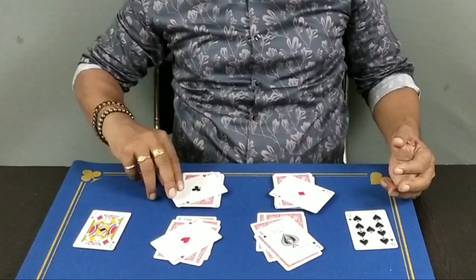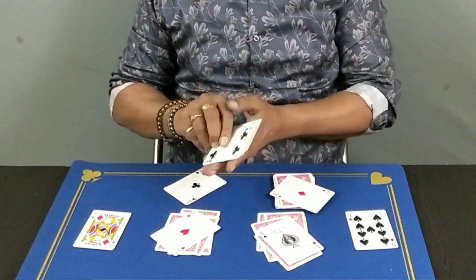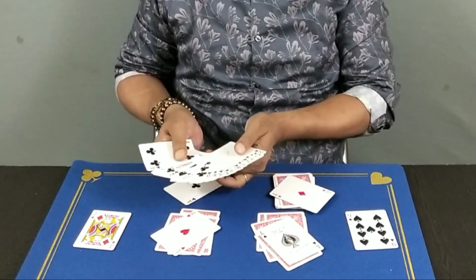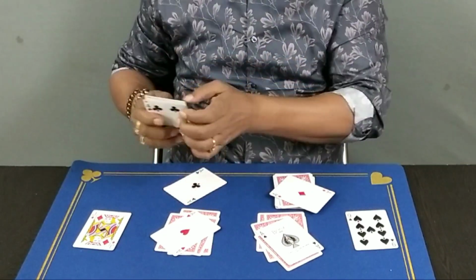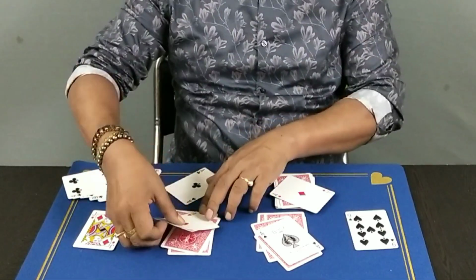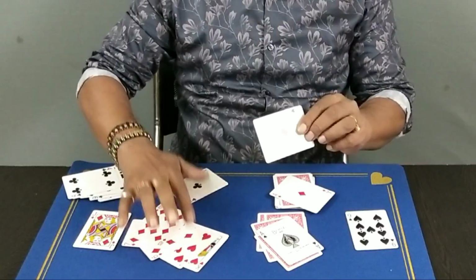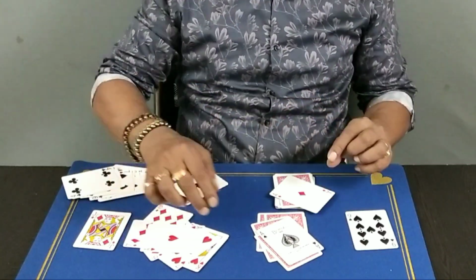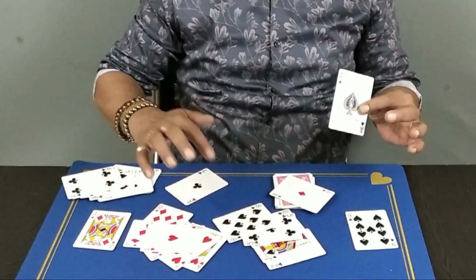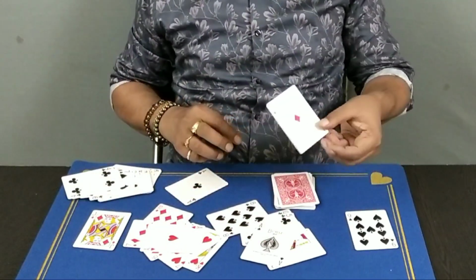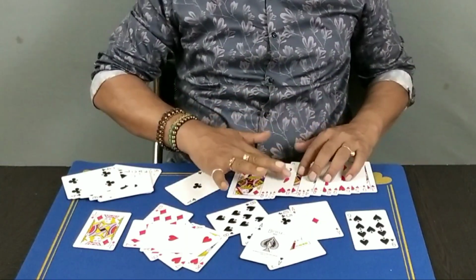And the funniest thing is, this is a black ace, and all the cards under this are black cards. All these cards here are black cards. And all the cards under this red ace are red cards. You can see all these are red cards. And this is a black ace, and all these cards under it are black cards. And this is a red ace, and all the cards under this card are red cards.